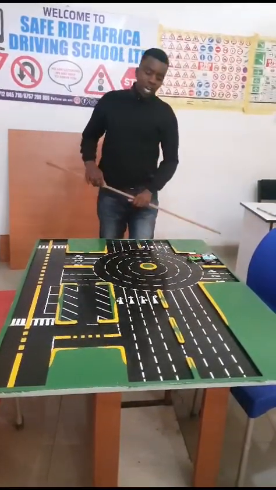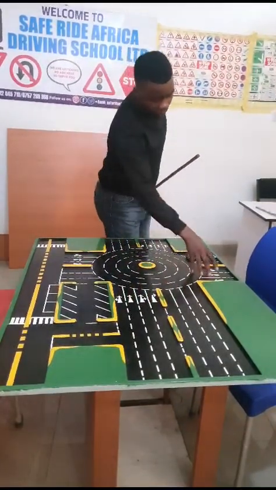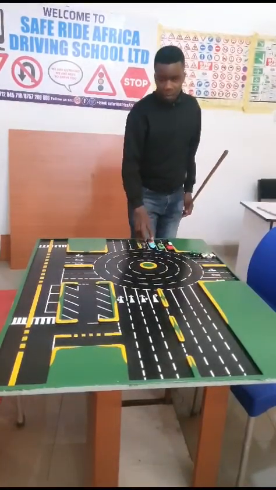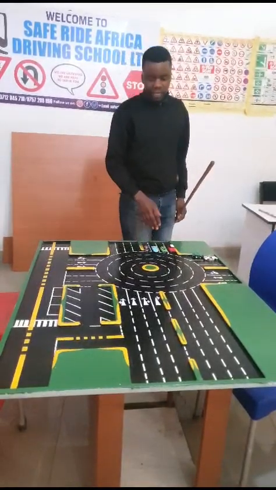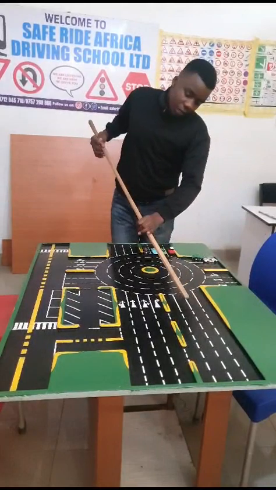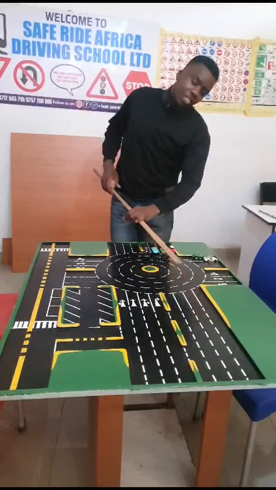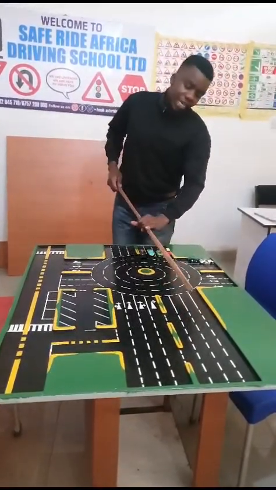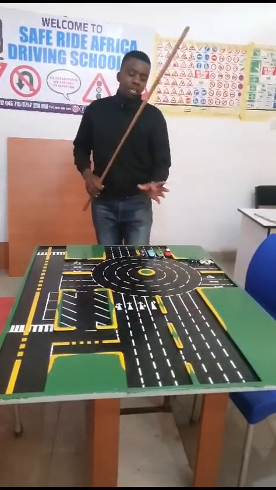So, about the features. Feature number one, we have these roads here. This road and this road, we call them the one way, because the vehicles are moving the same side. So all these vehicles are traveling toward the same side. Now on the one way, we have these white continuous lines, and also these white broken lines. These white continuous lines mean that you cannot overtake, but these broken lines mean that you can shift from one lane to another.